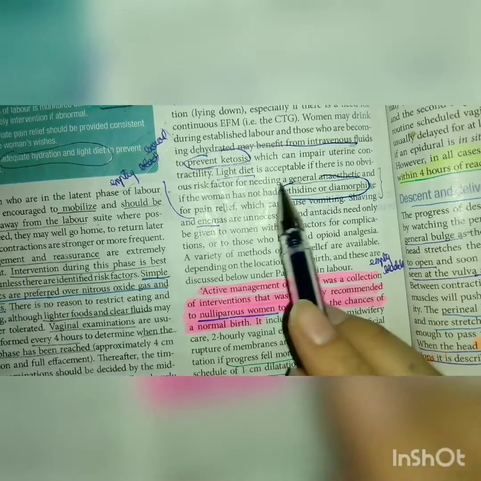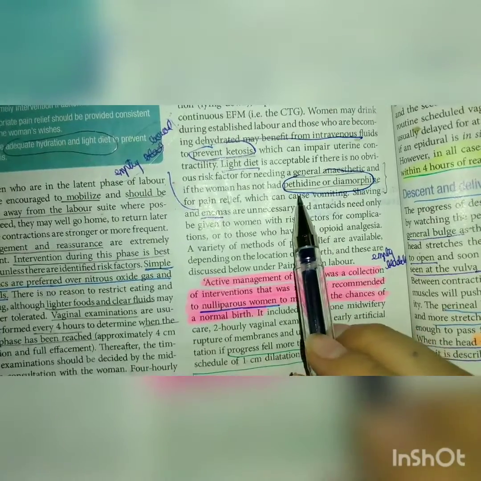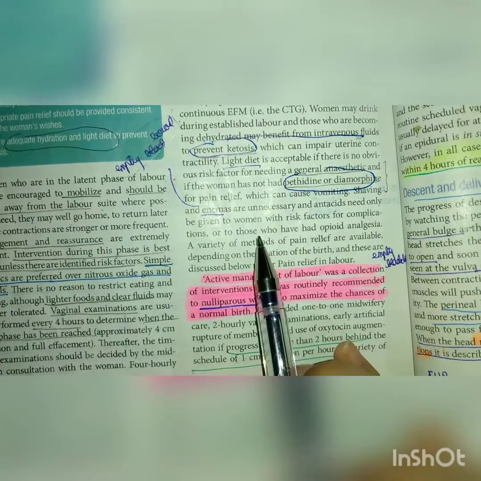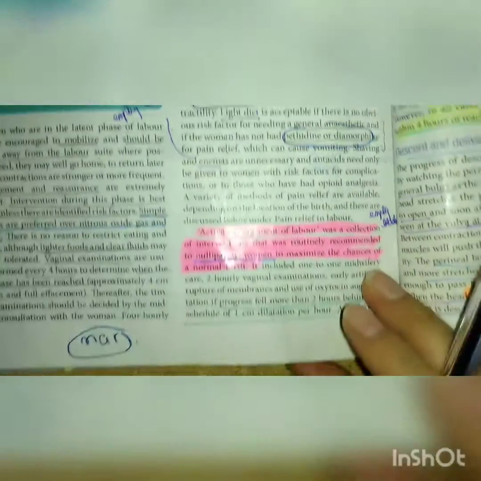Light diet is acceptable, but if she has had opioids, she is going to vomit. So don't give her heavy food if she is on opioids. Shaving and enemas are not necessary.